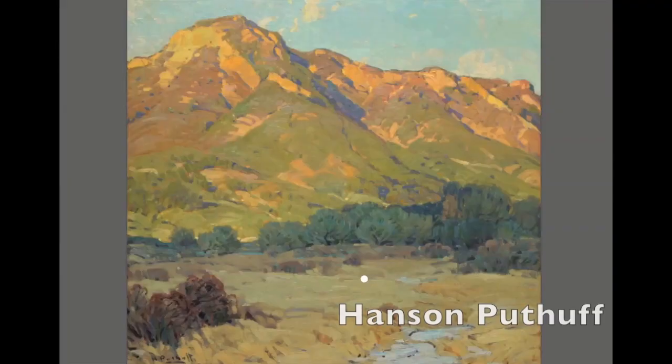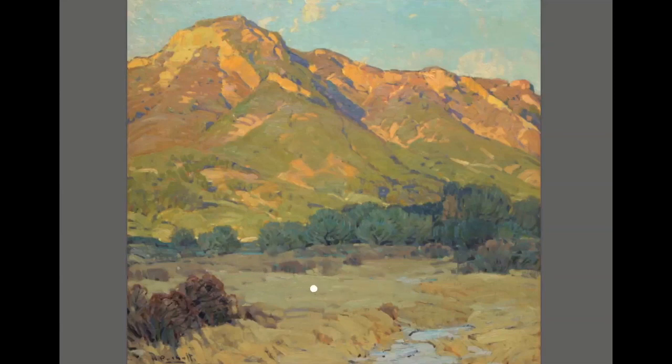This is a Hansen Puthuff, and really no broken coloring. I just really like this painting, so I thought I'd throw it in. Very effective with the light. Even though the grass is very yellow and warm, it's still cooler than the sunlit area. And that's the key, to get the contrast difference. Nice strong blue shadows in here. I really like his work, so I just thought I'd throw that in, free of charge, no broken color to speak of.